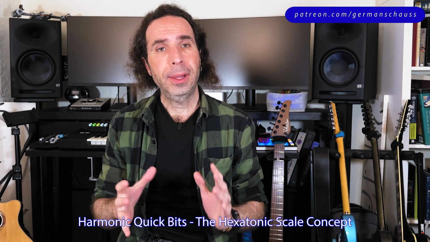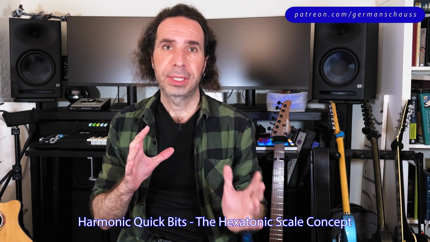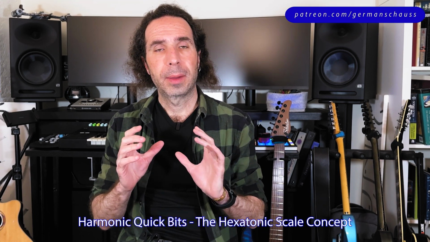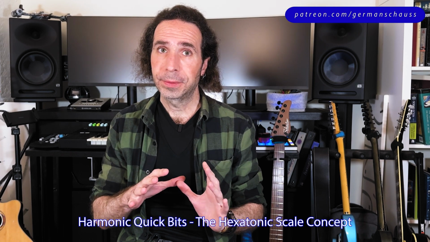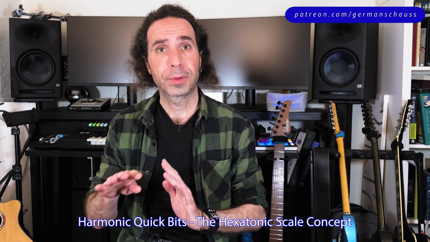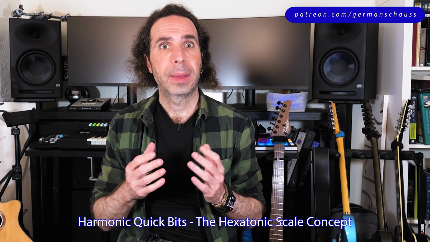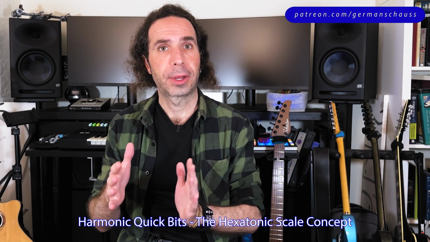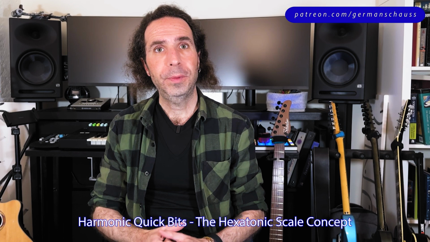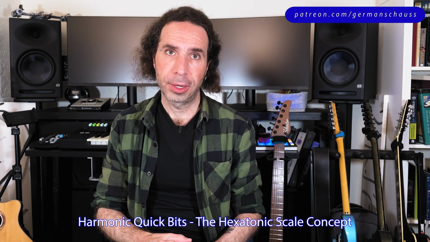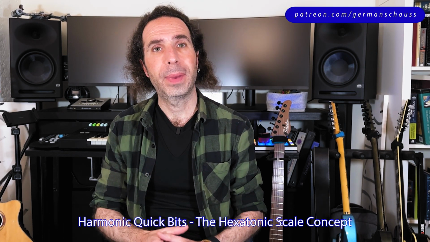Now, the way I organize it is in a particular simple way. I'm taking the 3-note per string scales, and from each of the 7 positions of the 3-note per string scales, I then develop my basic 7 hexatonic shapes. These shapes can also then be moved in octaves. Let's take a look at the basic shapes.